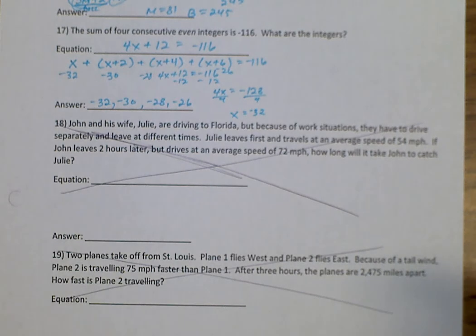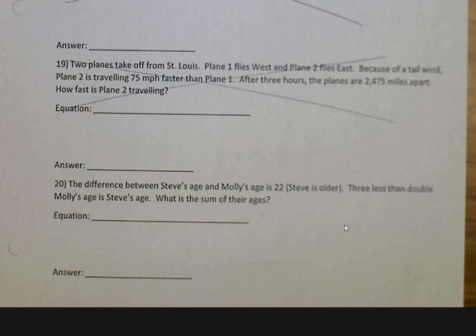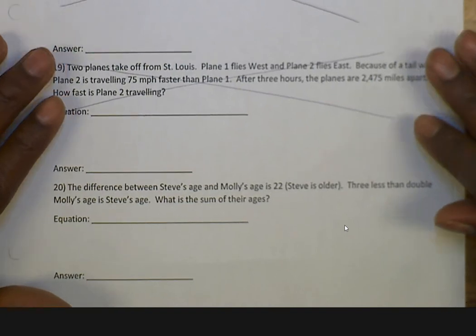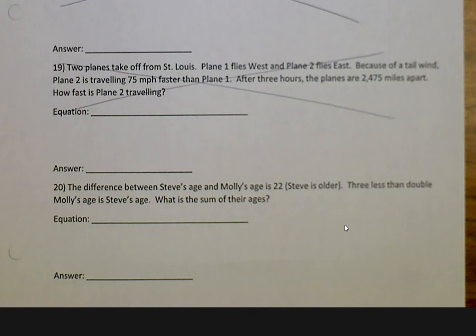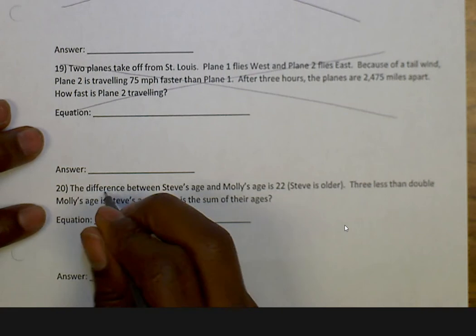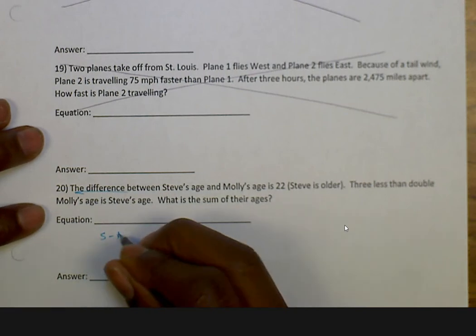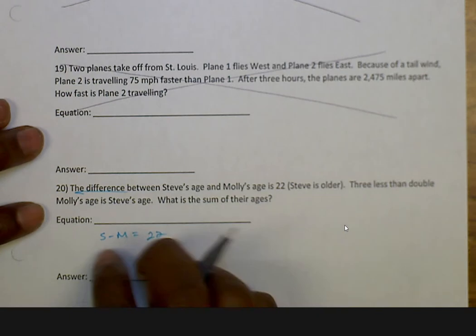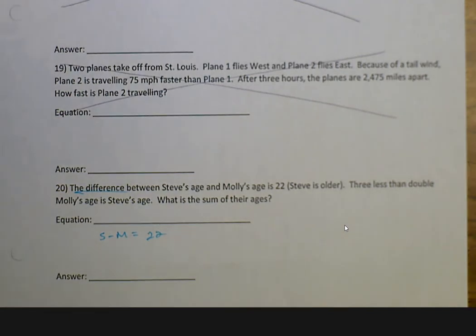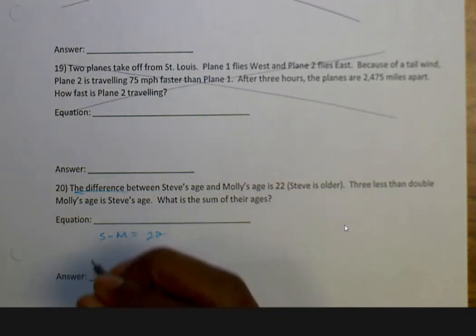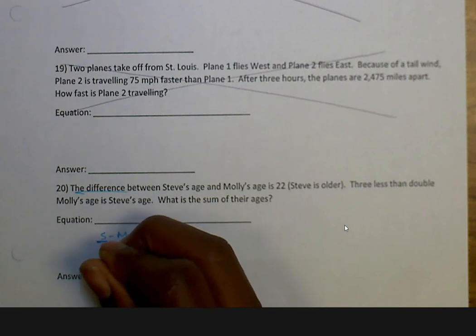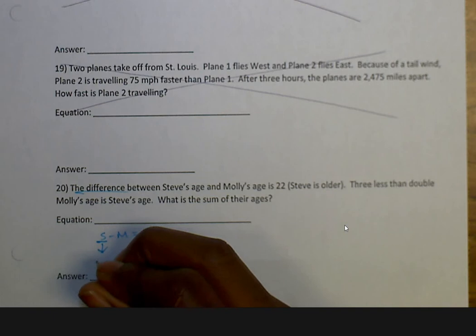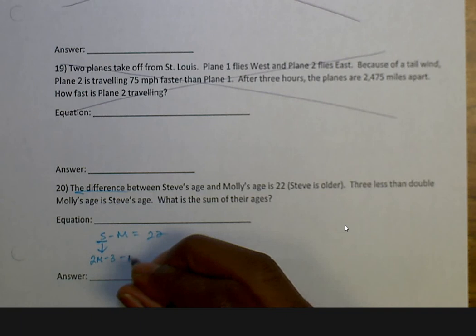All right, skipping these two, 18 and 19, going on to 20. Okay. Another comparison problem, it says the difference between Steve's age and Molly's age is 22. So difference means subtraction. If I subtract Steve minus Molly, that's 22. Okay, Steve is older. Then it says 3 less than double Molly's age is Steve's age. So here's what we're going to do. Instead of writing Steve here, we're going to say 3 less than double Molly's age. So double Molly's age minus 3, minus Molly equals 22.